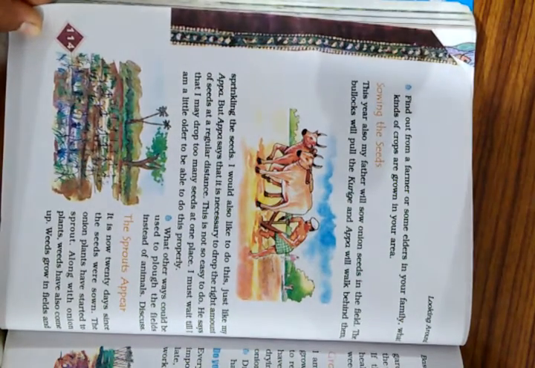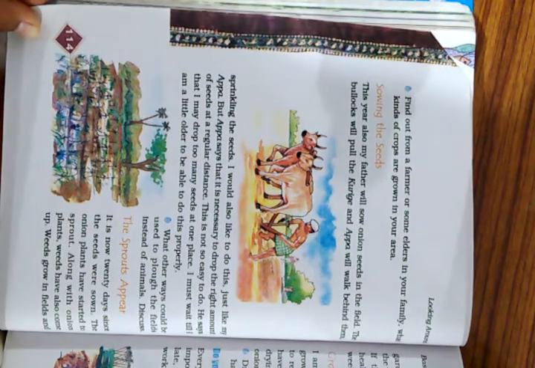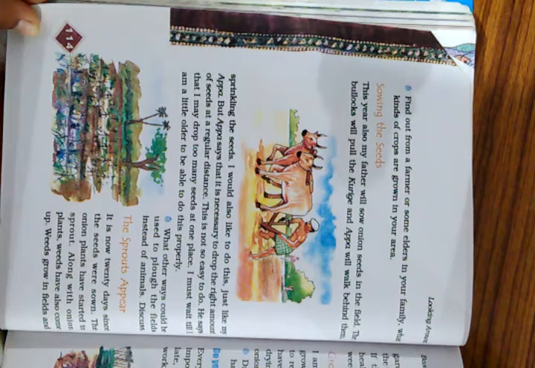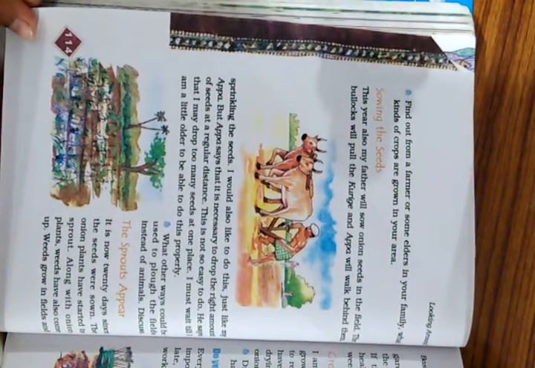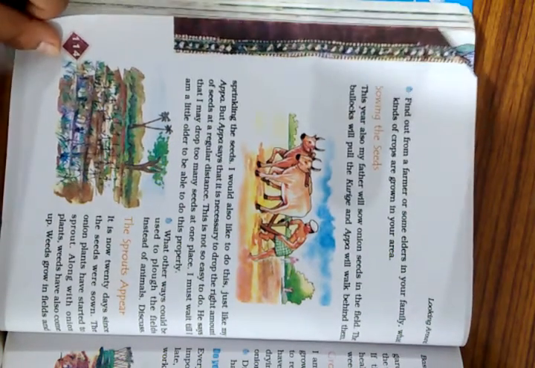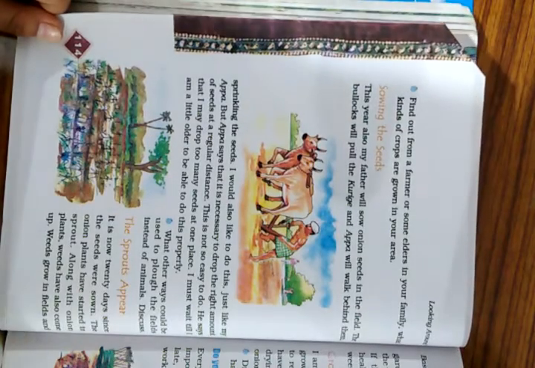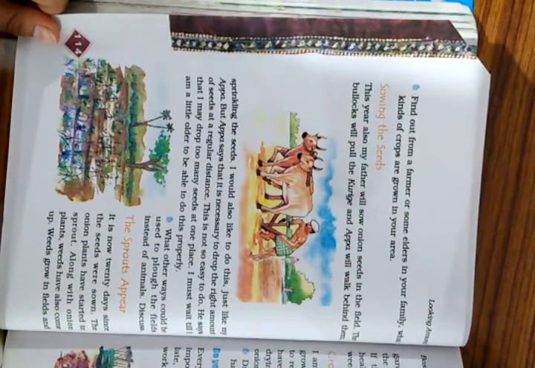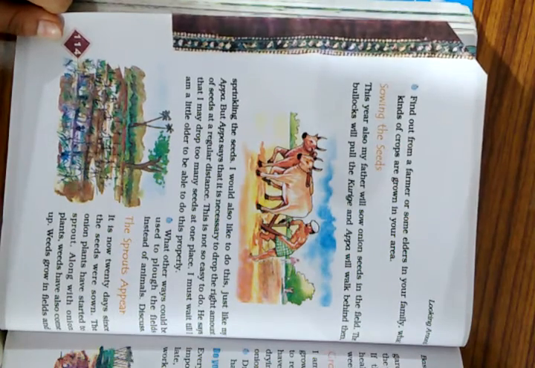So now another is the sprouts appear. Sprouts are the small plants which will come after sowing the seeds. After a few days you will see small sprouts. Okay, so now we will read about that. It is now 20 days since the seeds were sown. So after 20 days of sowing seeds, the onion plants have started to sprout.